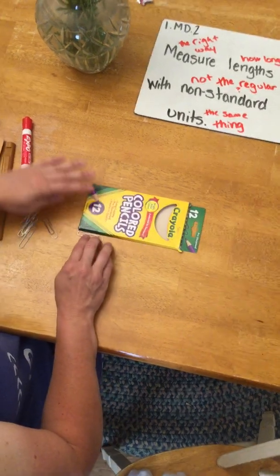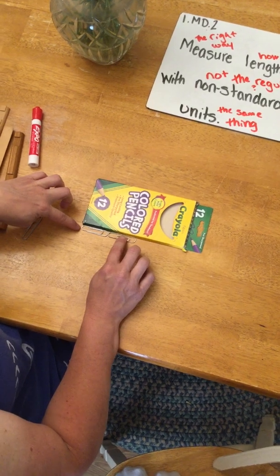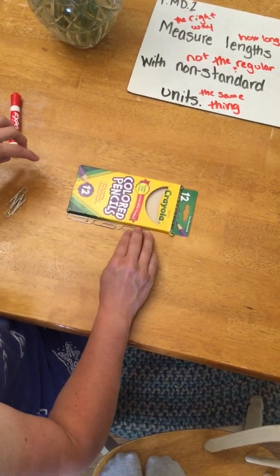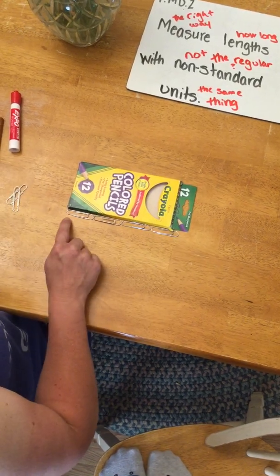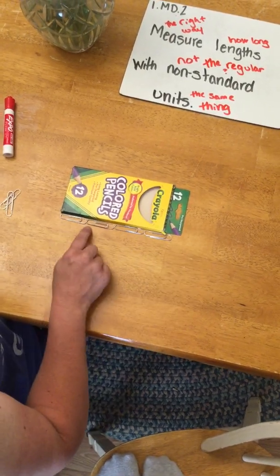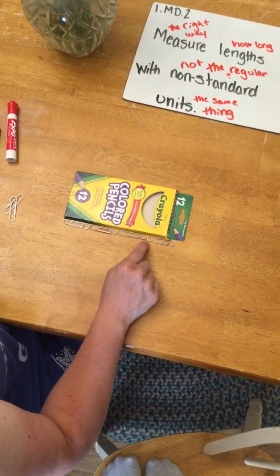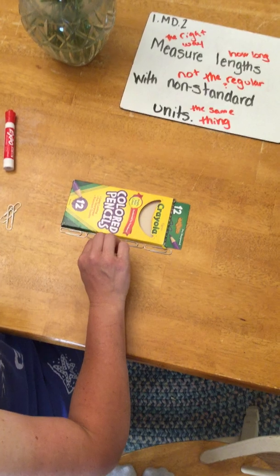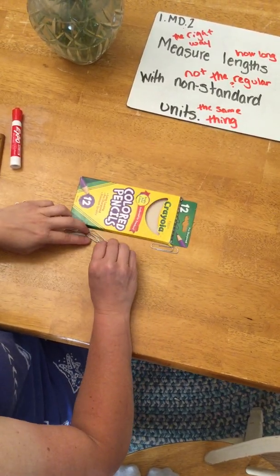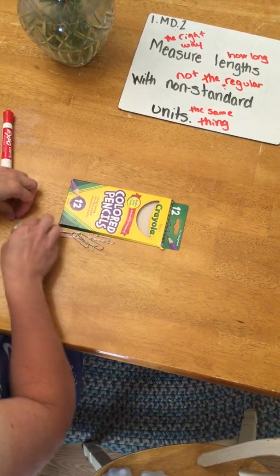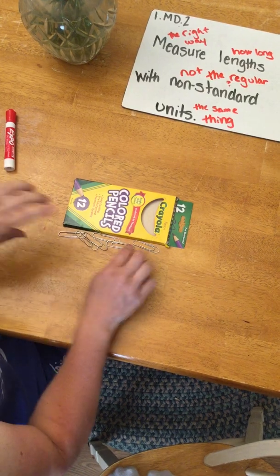We start at the end, 1, no gaps, and no overlapping, 2, 3, 4. It's just a little bit longer than 4 paper clips. Remember, there's no gaps between my paper clips, and they don't overlap. Overlapping means you don't stick them on top of each other. Let's say 1, 2, 3, 4, 5, 6. Oh, it's 6 paper clips long.